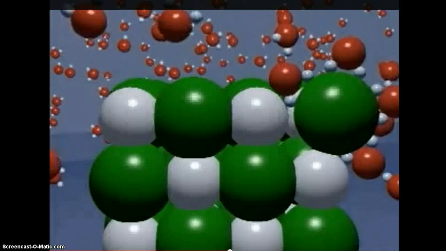The small white balls on the waters are the hydrogens, and as a polar molecule, those are the positive end. The red part, the oxygen, has a negative end, and the positive parts are surrounding the green negative chloride ion. This is how it breaks up, so when you see that salt crystal dissolving, this is what's really going on. We'll continue to play this here.